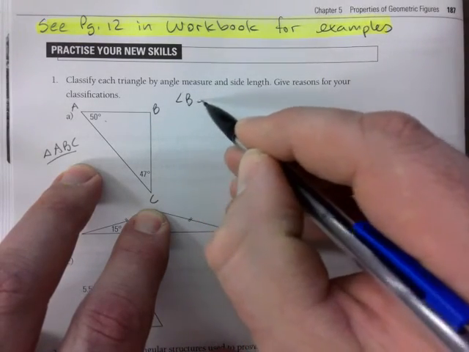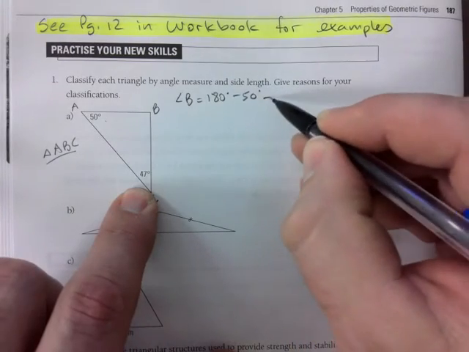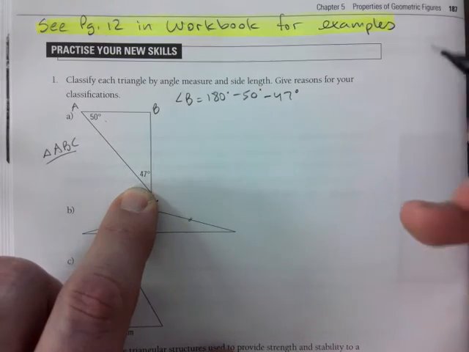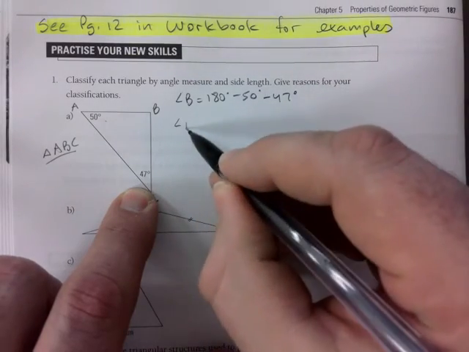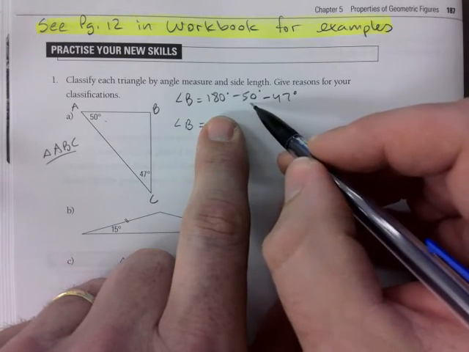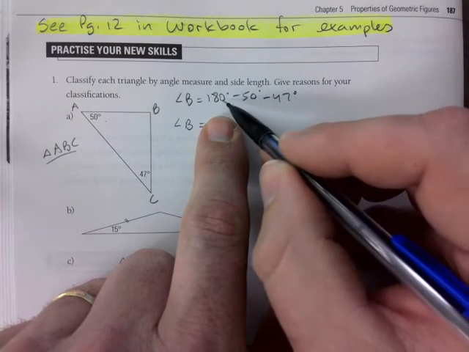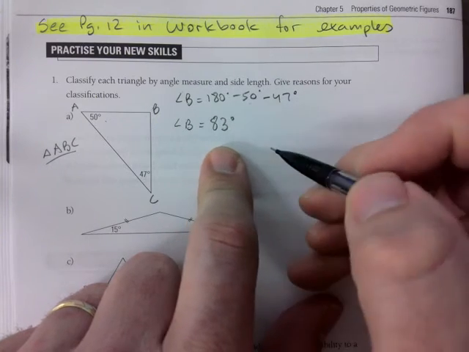So angle B is just 180 minus 50 minus 47. Please do that even when you do trig, just do it, right? If you have two angles, find the third one. It's going to be helpful. So this is 97 and minus 180, so that's 83 degrees.